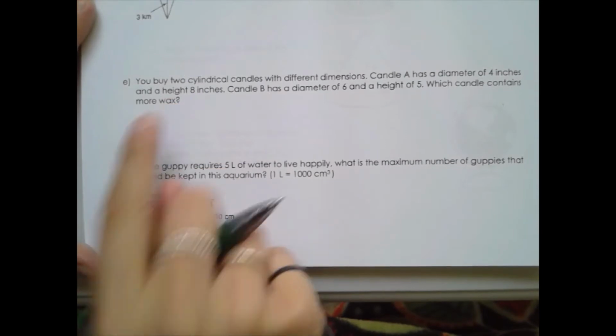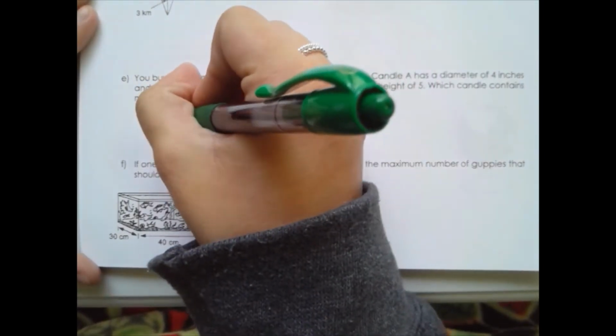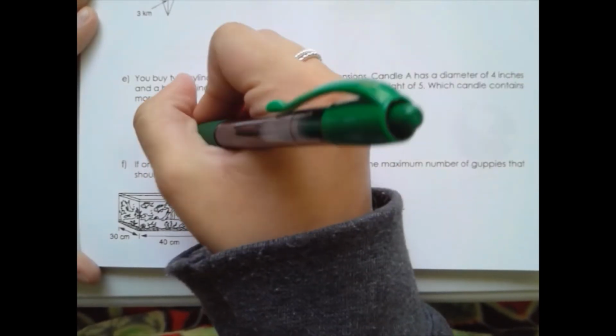So, you buy two cylindrical candles with different dimensions. So we have two candles. It's like you went to Yankee Candle at the mall since everything's open now. Or you went to Bath & Body Works, wherever you like to get your candles.